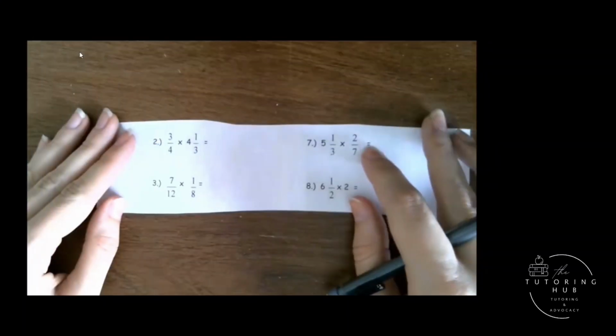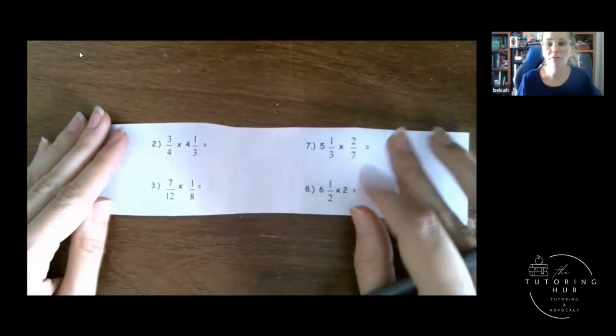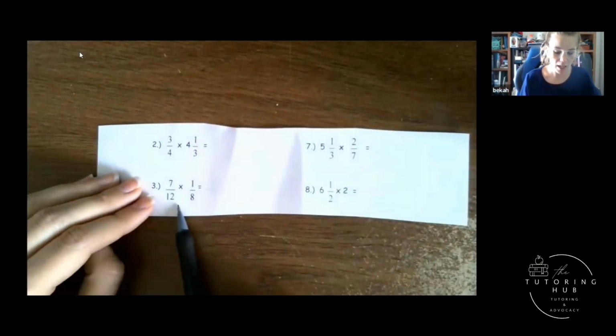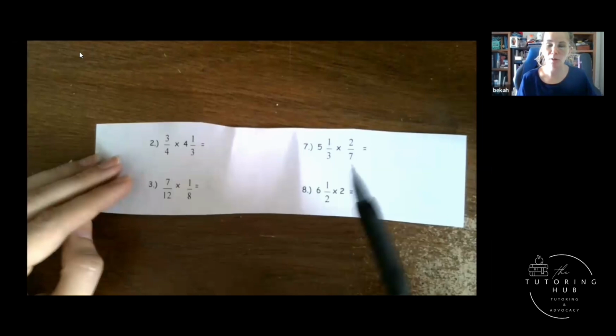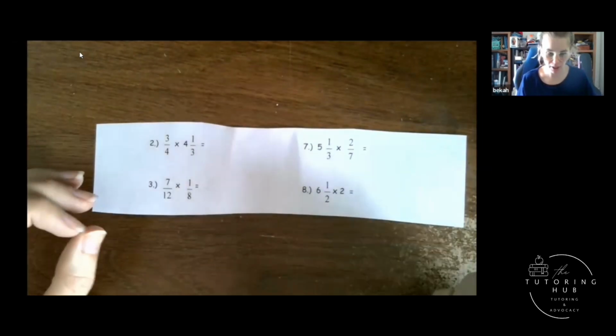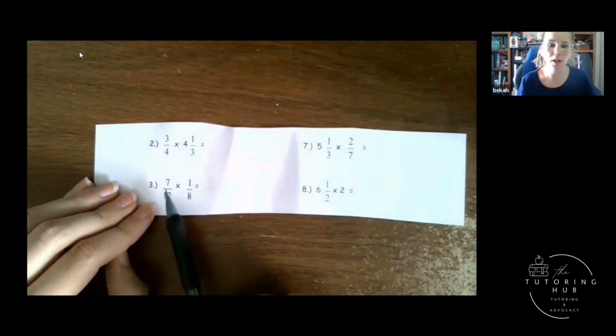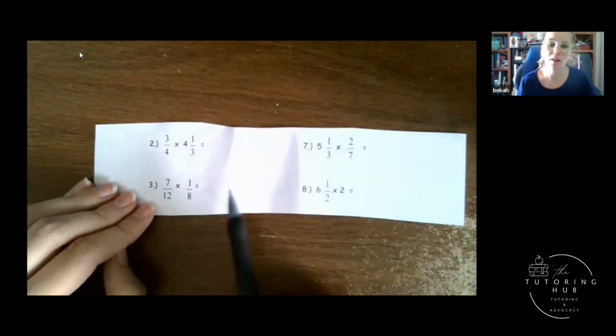Thank you. Hello, we are going to be multiplying a fraction by a fraction today. That's going to be shown in my example number 3. And then I'm going to do 3 other examples of multiplying a fraction by a mixed number. So for number 3, this is our easiest one because we're just going to multiply our numerators and our denominators and then simplify our answer.